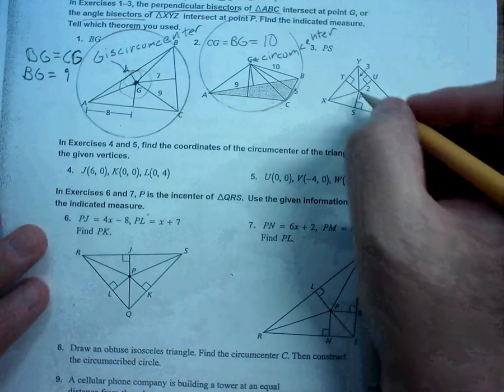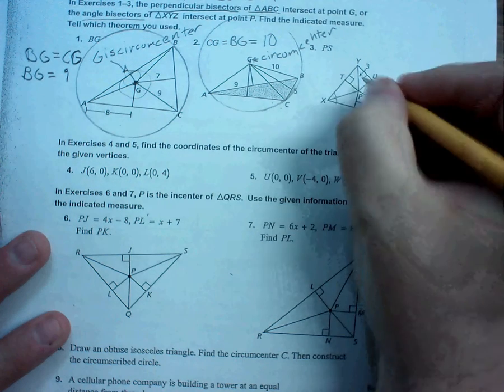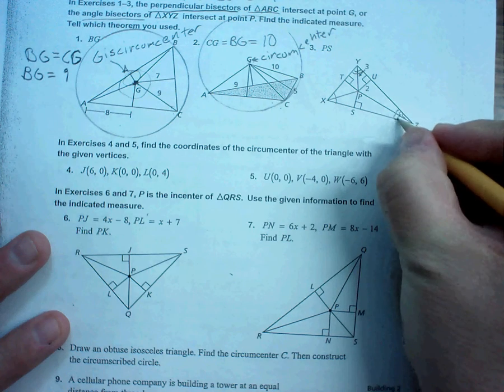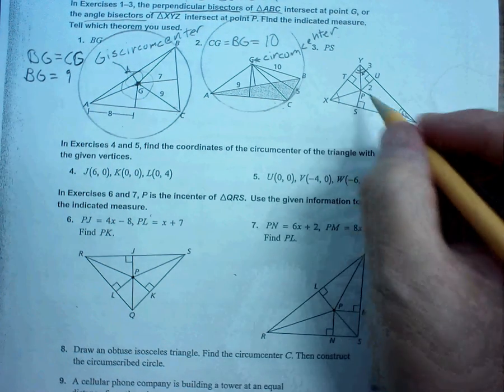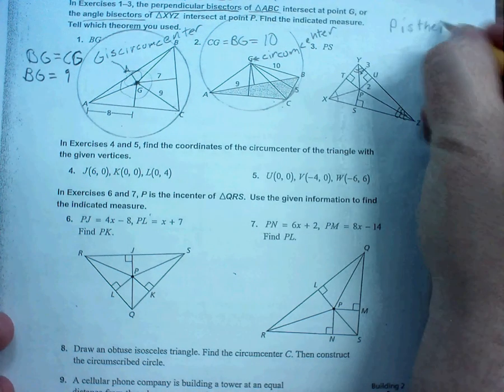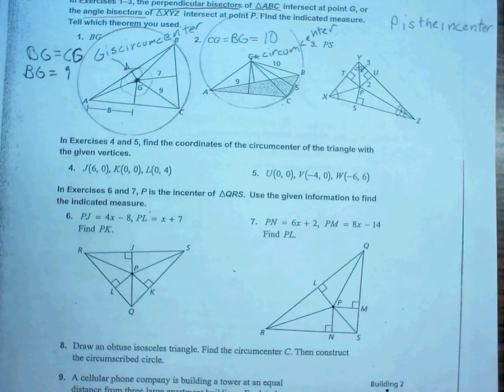Now this one is an incenter because it's the angle bisectors. In other words, this angle is congruent to this angle, and this angle is congruent to this angle. P is the incenter. Another clue for the incenter is that the radius of the circle is perpendicular to the side of the triangle. Not a bisector, it's a perpendicular intersection. In other words, it's tangent to the sides of the triangle.